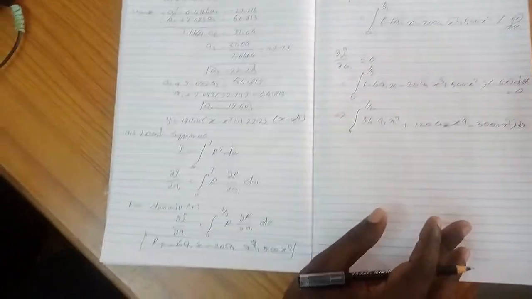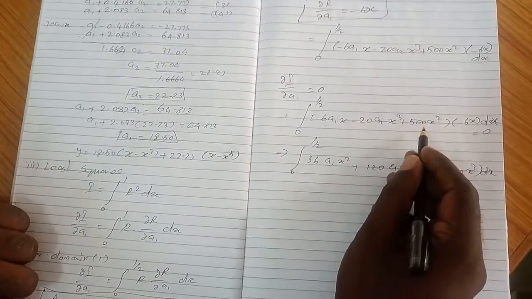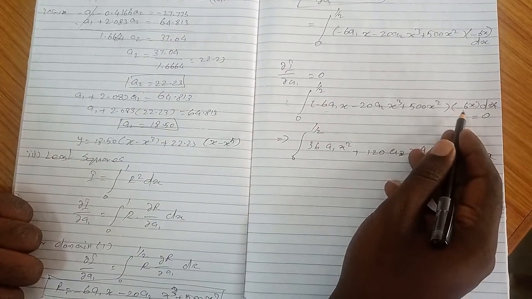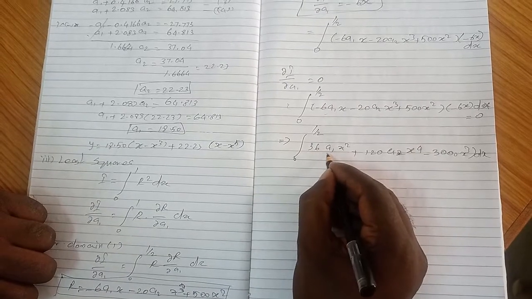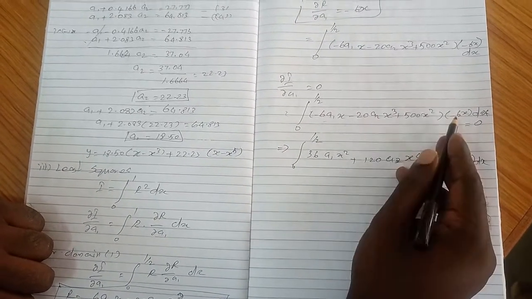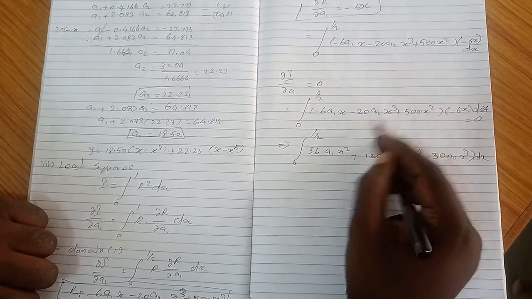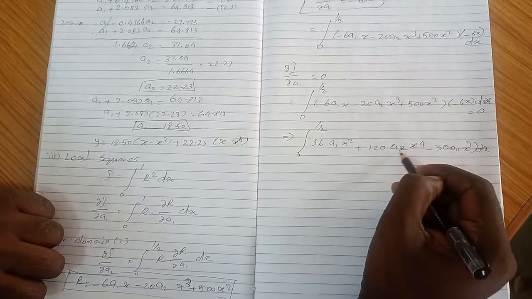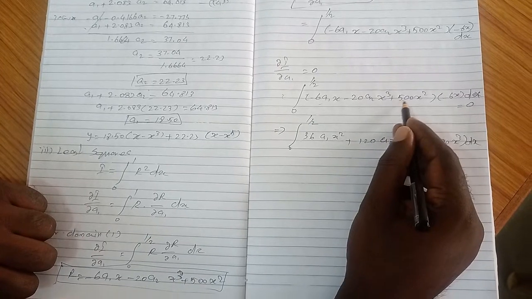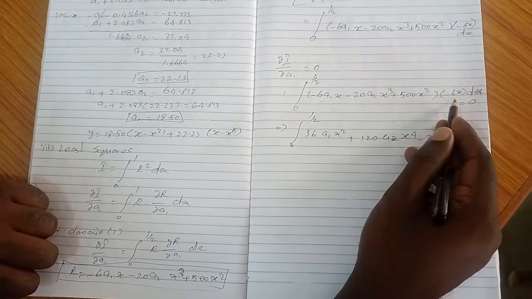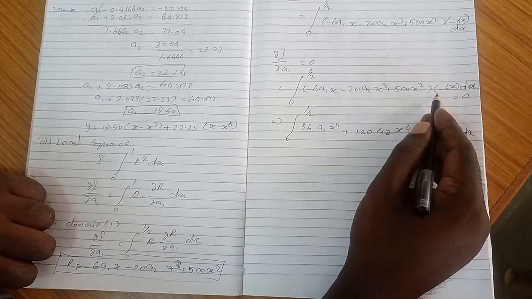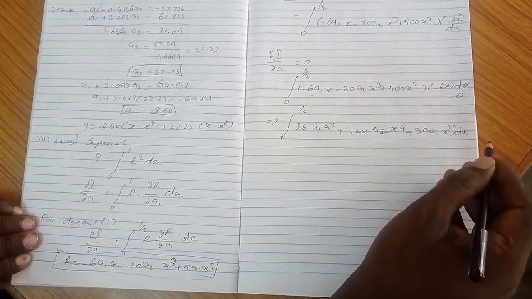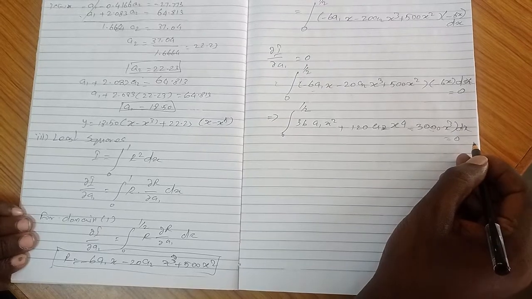So a1 x minus 20 a2 x cube plus 500 x square and minus 6x are available. Now I can multiply the minus 6x with each term: minus 6x into minus 6 gives 36 a1 x square. After that, plus 20 into 6, that is 120, and x cube into x gives x power 4, so 120 x power 4. Here 500 x square into 6x means minus 6 into 500, minus 3000, I got, and x square into x gives x cube, into dx is equal to 0. Likewise I can simplify the equation.